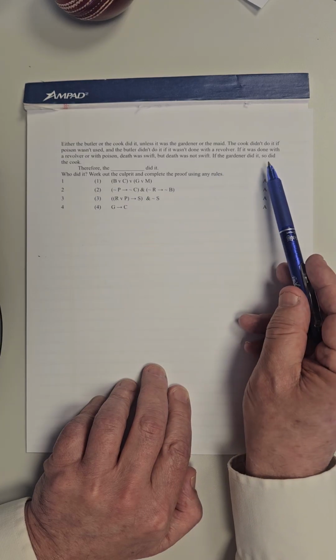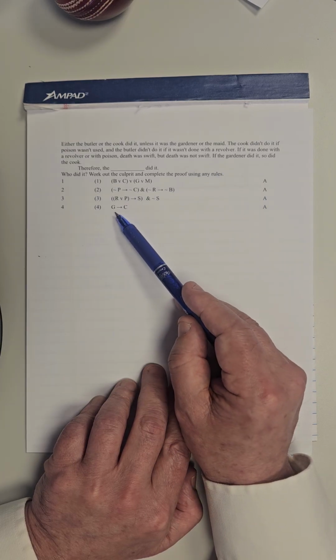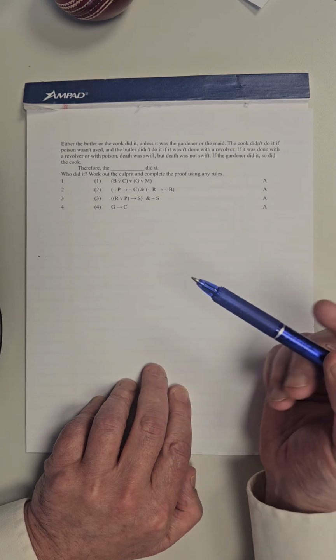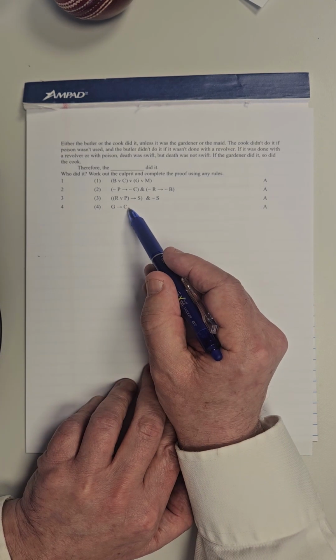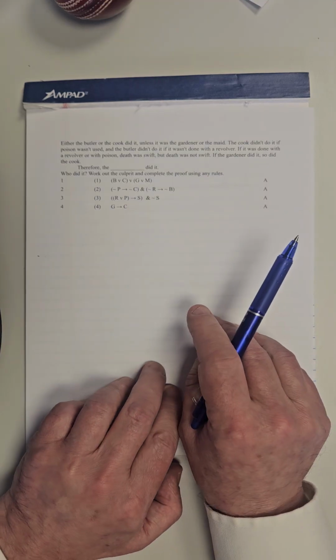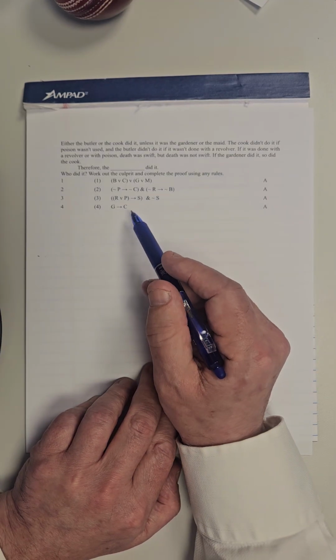And then if the gardener did it, so did the cook. If G, then C. You might want to write that as if G, then G and C, but that would actually not add any content to it.